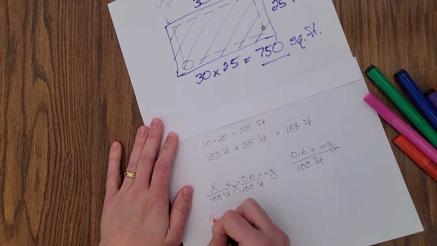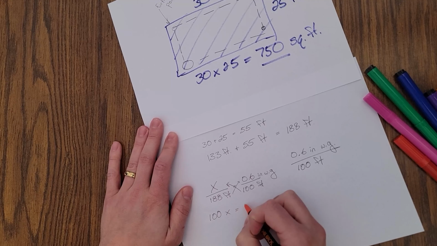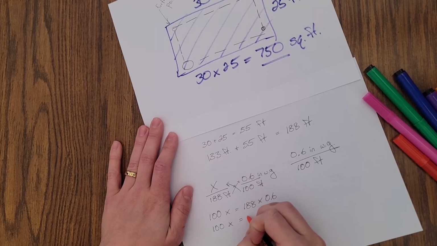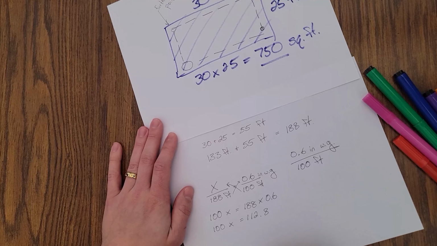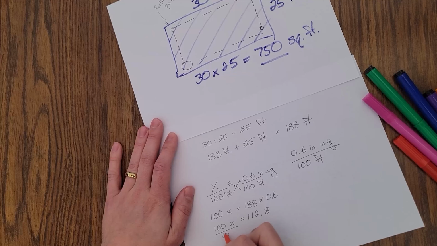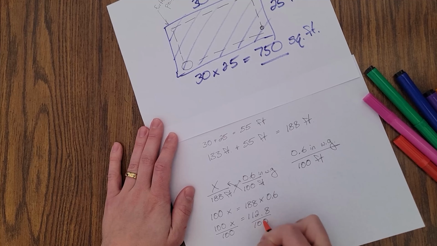And so we get 100x equals 188 times 0.6. And we get 100x equals 112.8. And then we divide both sides by 100 to get x by itself.